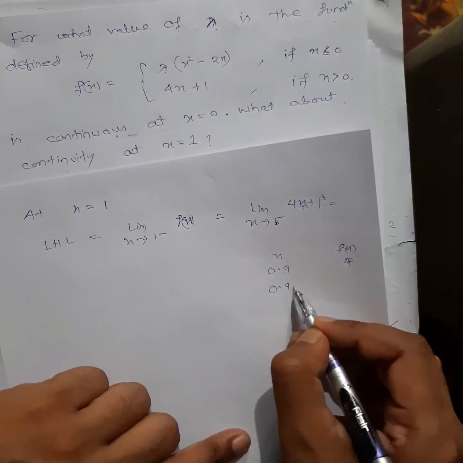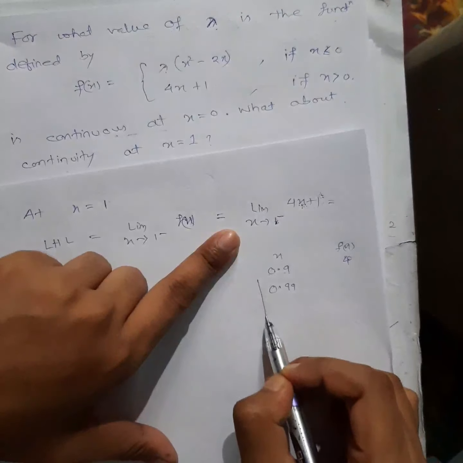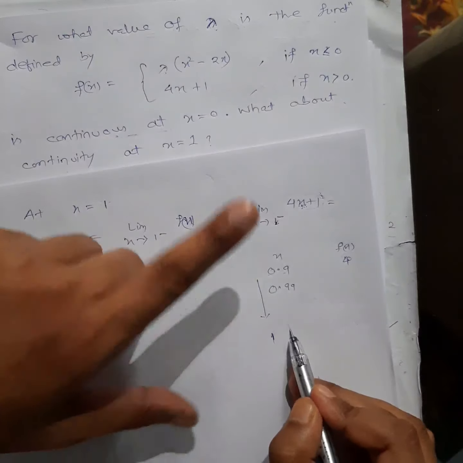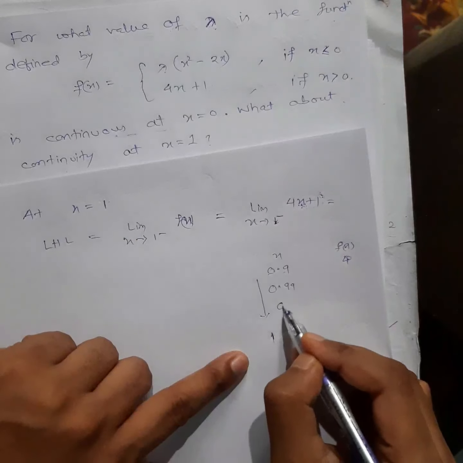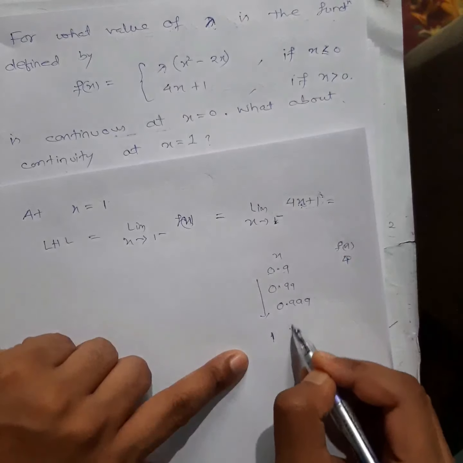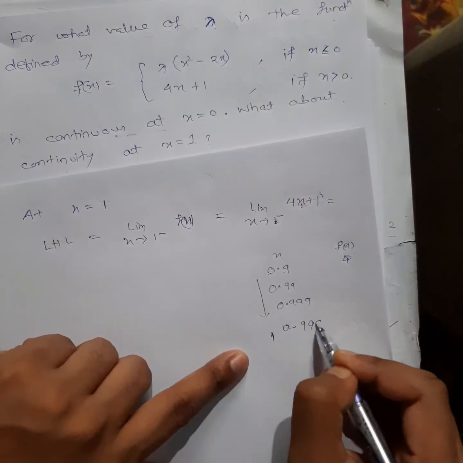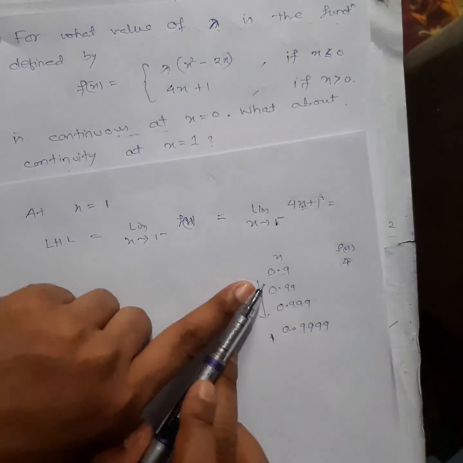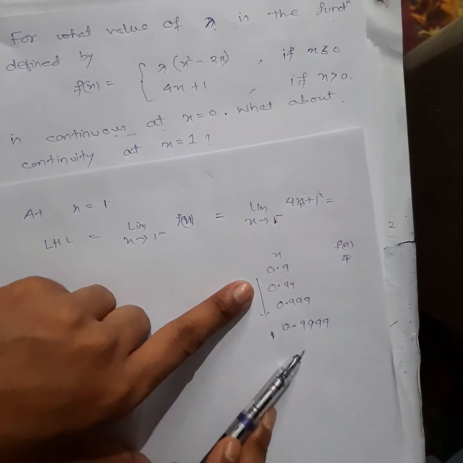Then 0.99 means keep on coming closer towards 1. For x, you take those values which will be close to 1 from your left. So 0.999, coming closer towards 1, like this. So it is approaching towards 1, right? You can see 0.9, 0.99 approaching towards 1.